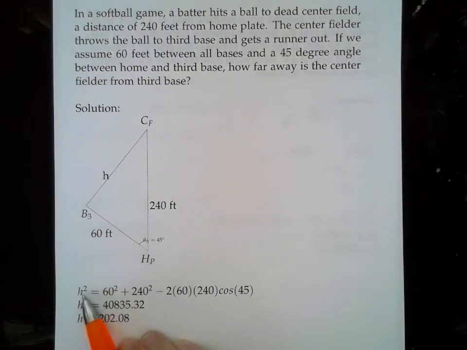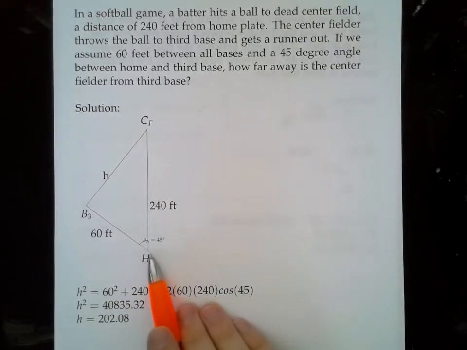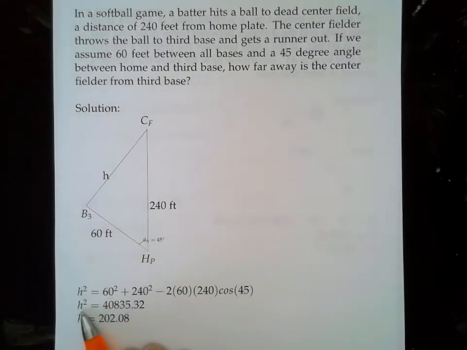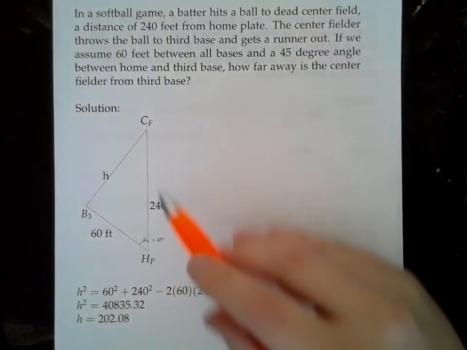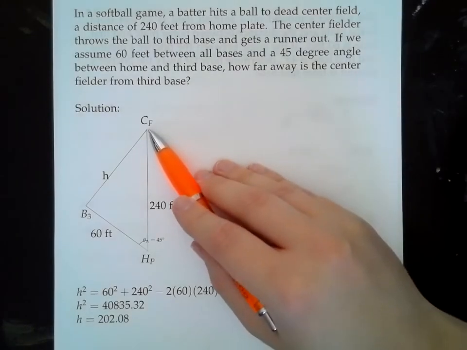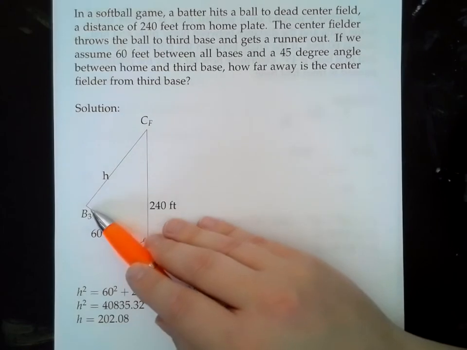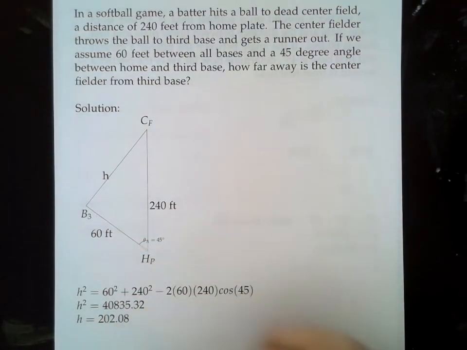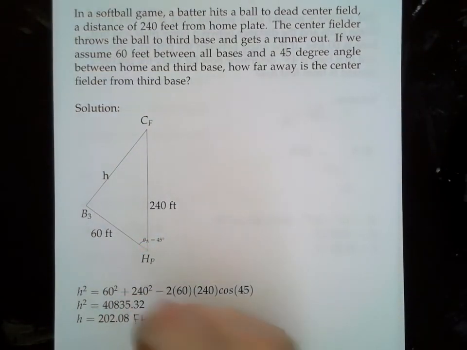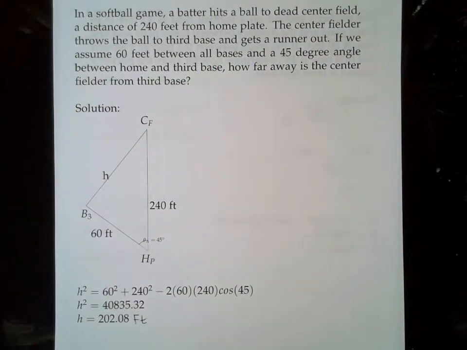So I get that h squared is equal to 60 squared plus 240 squared minus 2 times 60 times 240 times cosine of 45. What that's going to give me is h squared is equal to 40,835.32, which gives me h is equal to 202.80. So in other words, from the center fielder where they caught the ball, or where they grounded the ball, I guess, to third base is going to be 202.80 feet. And I lost my units again somewhere.